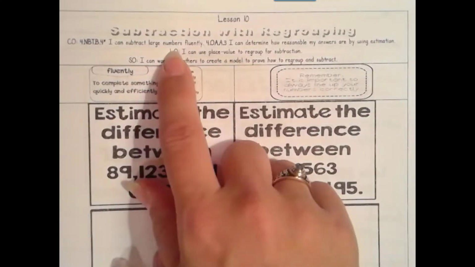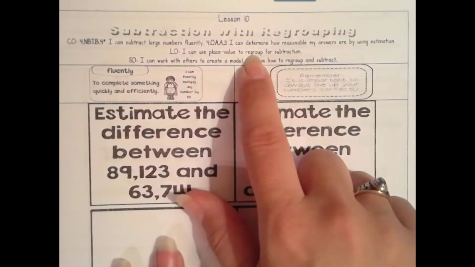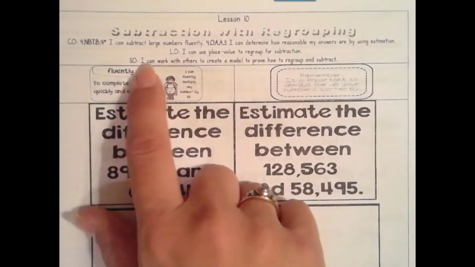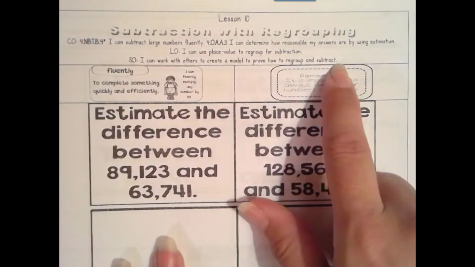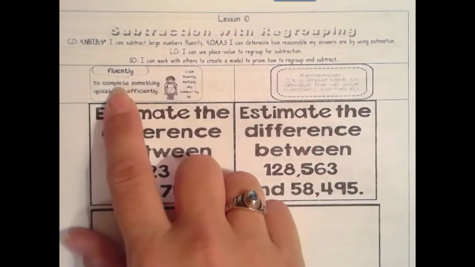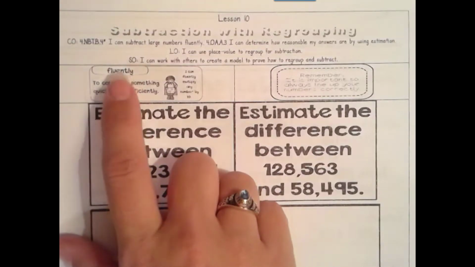is reasonable. Language objective. I can use place value to regroup for subtraction. Social objective. I can work with others to create a model to prove how to regroup and subtract. We only have one vocabulary word, fluently, which I used earlier. This is our fluency standard.